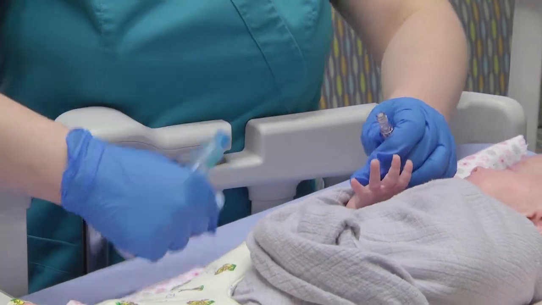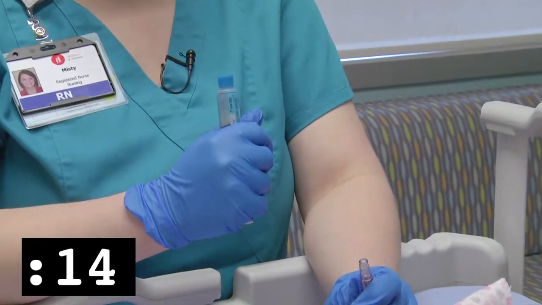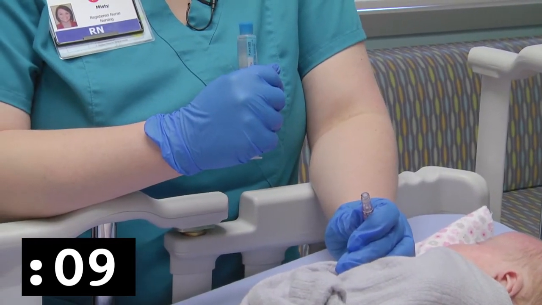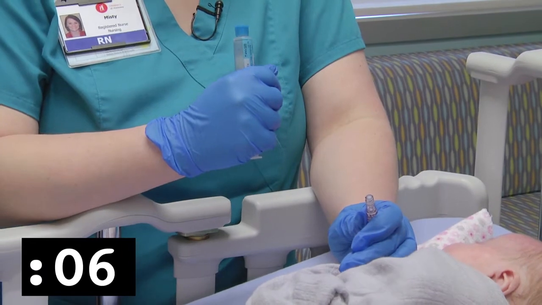Going to take my cap off. Dry for 15 seconds. So we're letting it dry for 15 seconds because in order for it to be a disinfectant, it needs to be completely dry. Yes.